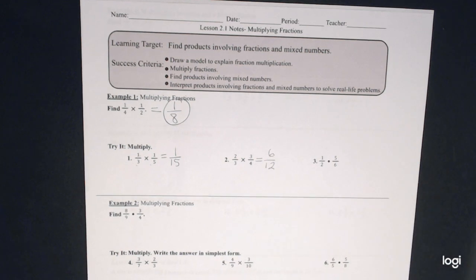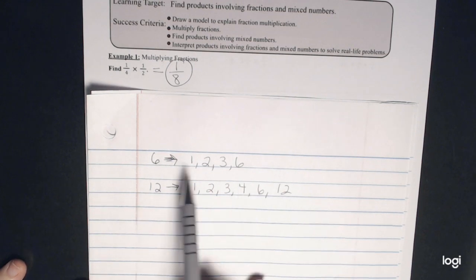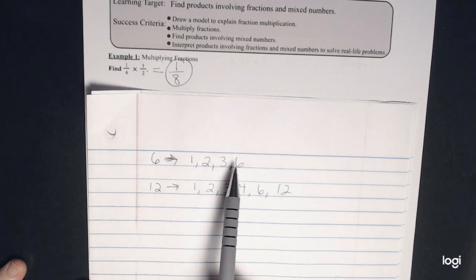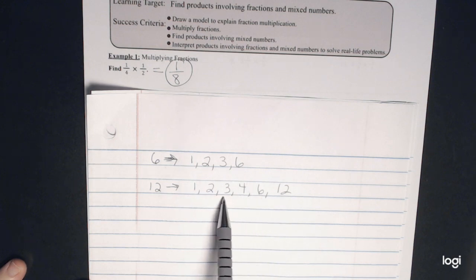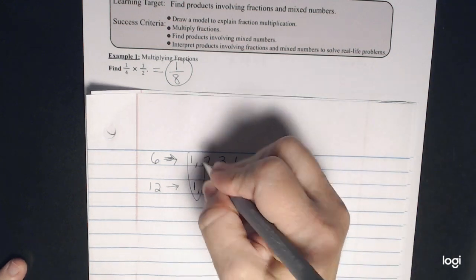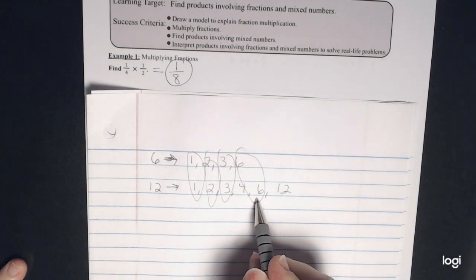Now this one we can actually simplify. And what do we mean by simplify? We mean find the greatest common factor of 6 and 12. All right, well, I have here our factors for 6 is 1 times 6, 2 times 3, and 12, we have 1 times 12, 2 times 6, 3 times 4. They have a lot of common factors, I see, but the greatest we see is 6.